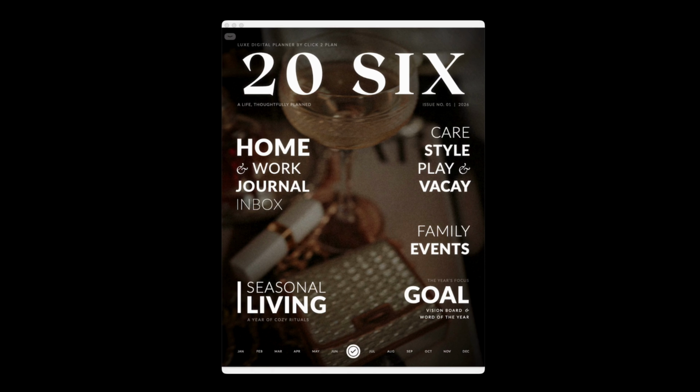But from this cover page, you can click, right? If I were to click right here in the center, I could click on the 26 calendar. I could go into the home section, the work section. Down here, I could click and go into the seasonal living. Let me click on that really quick. You can see that big box anywhere in there, and that would take you to the seasonal living. Okay, so these are our hyperlinks.